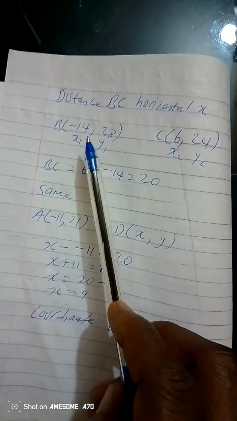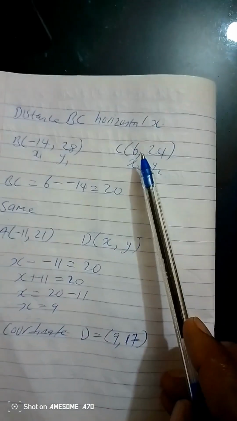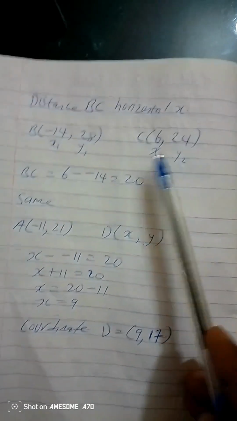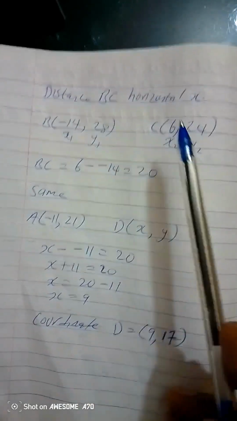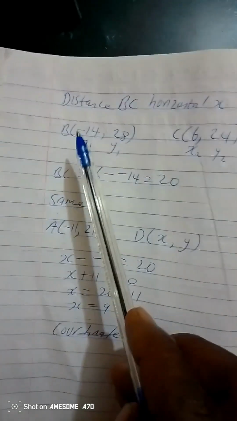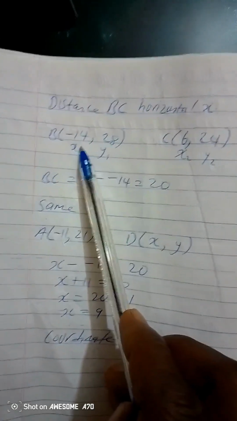So this is my B, (-14, 28). My C is (6, 24). This is always x1, y1, x2, y2. To get the distance in the x direction, it's always x2 minus x1.